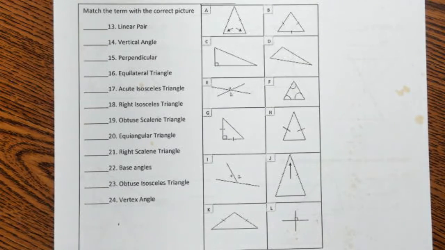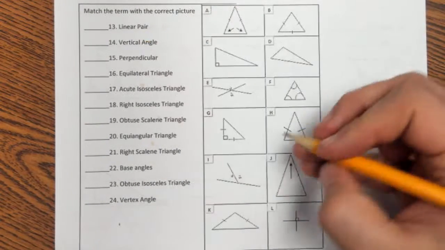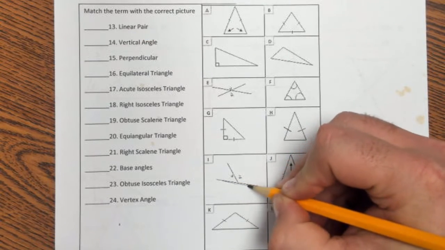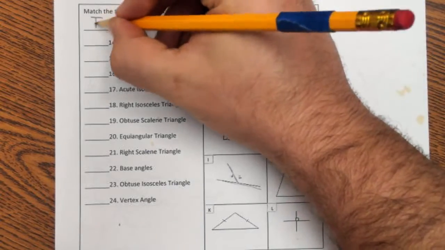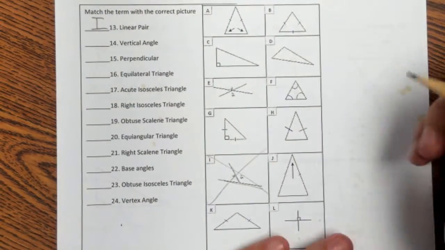All right, now for our matching section. Number 13 is a linear pair. Well, remember, a linear pair are two angles that come together to form a straight line. So here our answer is I. I'm going to go ahead and mark that out.